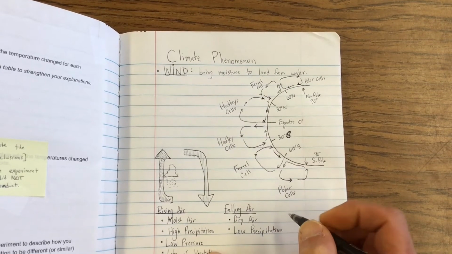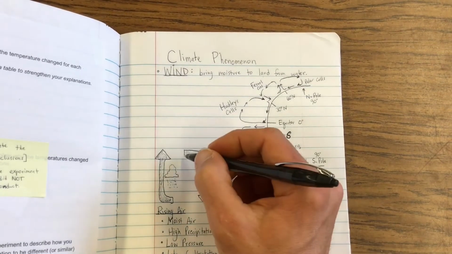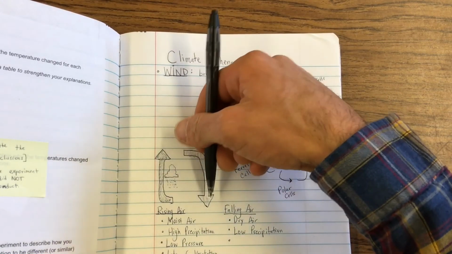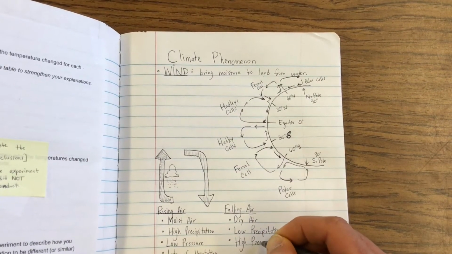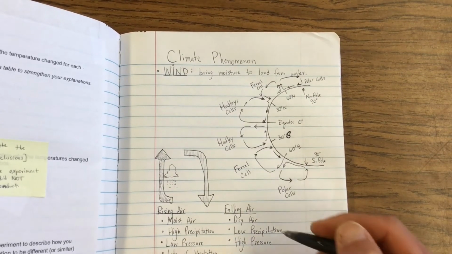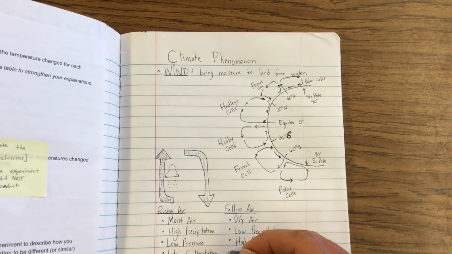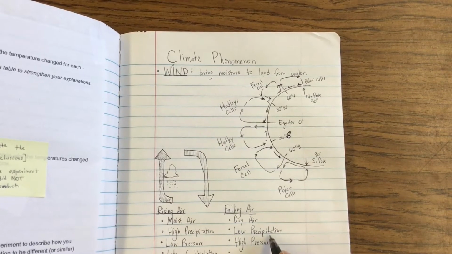And since the air is coming down and pushing on the ground, this creates a high pressure area. If you remember the cloud in the bottle experiment, when I added pressure to the pop bottle, it took the cloud away. So if we don't have clouds, we don't have precipitation, and if we don't have precipitation, then we're going to have a lot less vegetation.